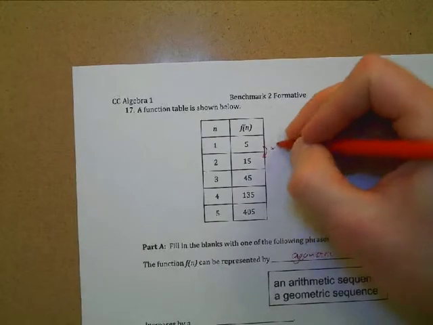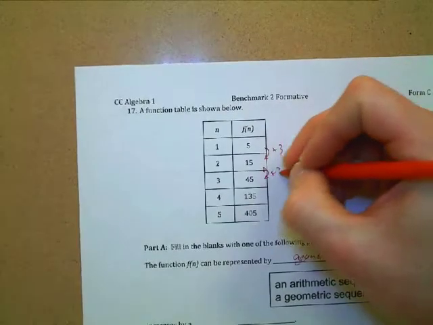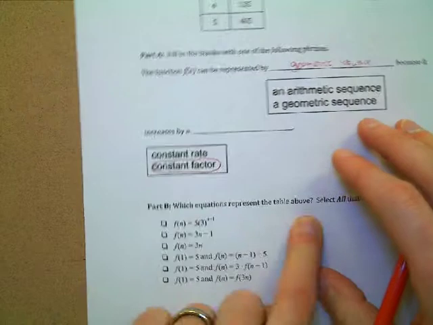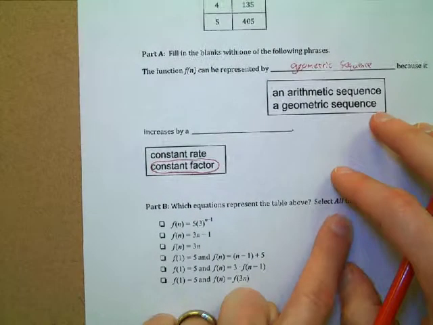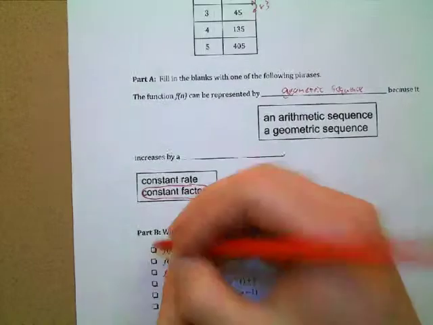We are multiplying by 3 every time, etc. You get the idea. Which of the equations below are in the table above? Select all that apply. Okay. So this one does. You can see the initial.